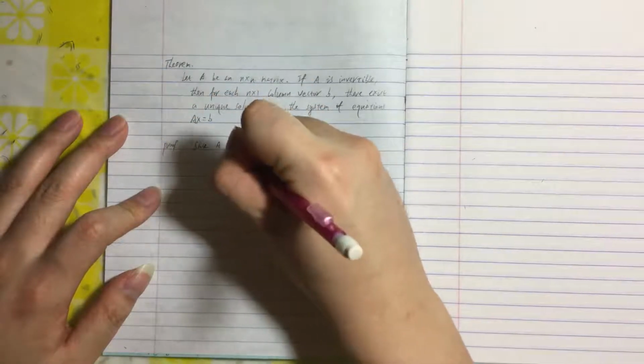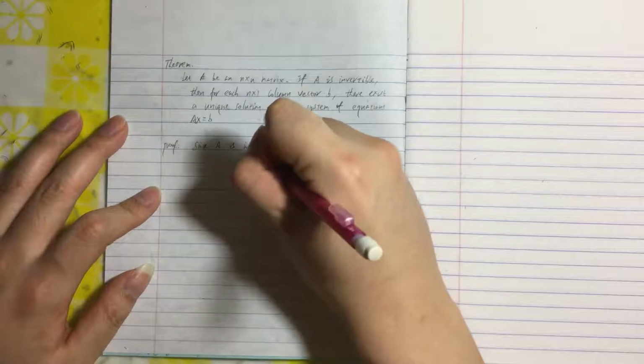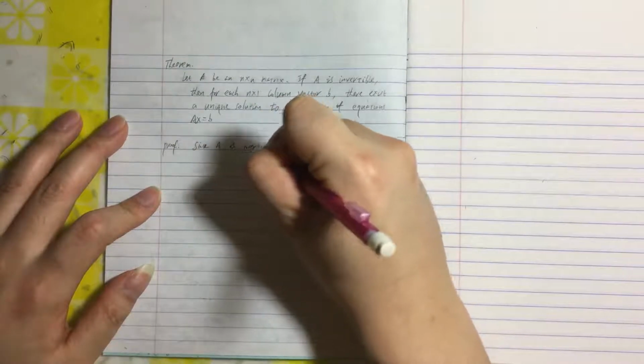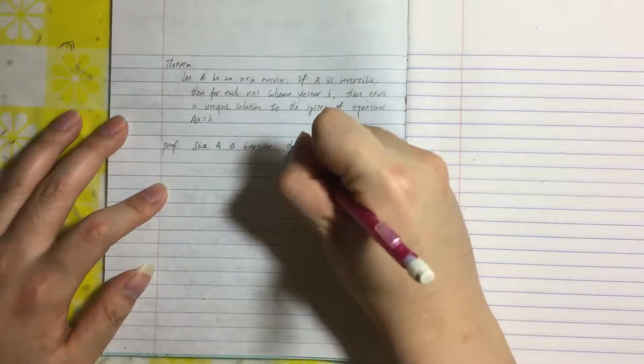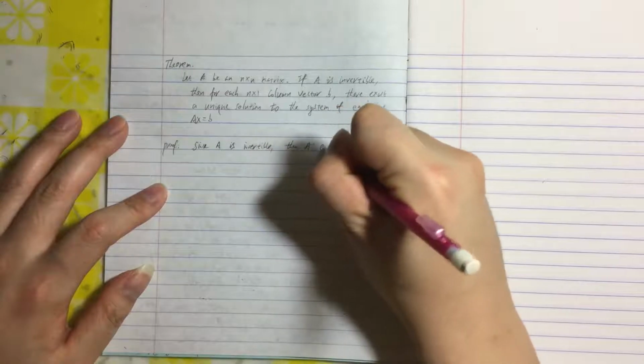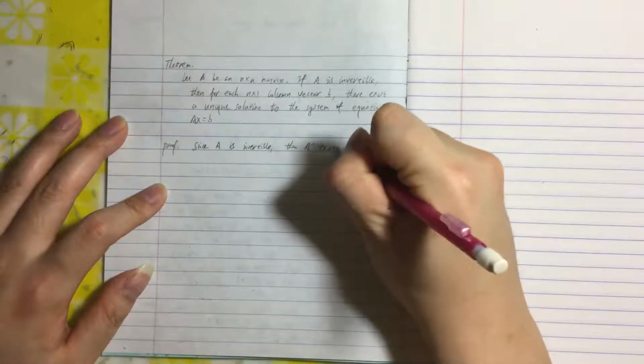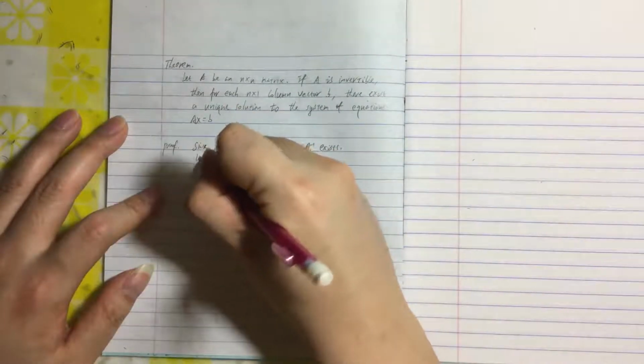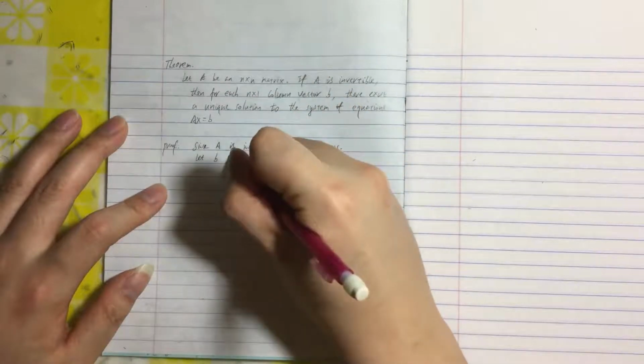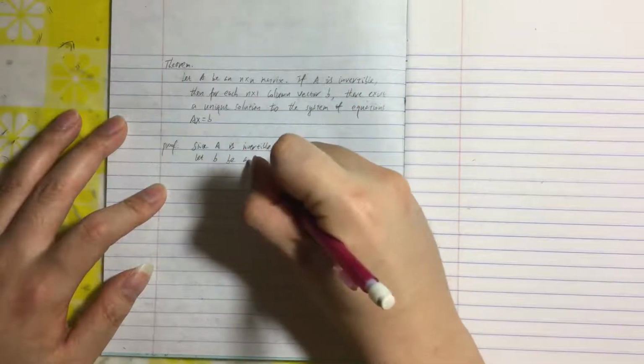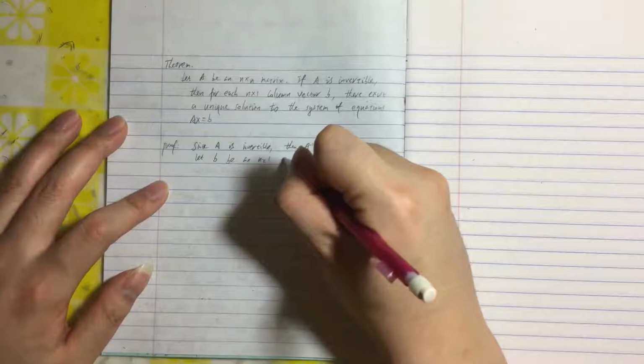Since A is invertible, then the inverse of A exists. Let B be an n by 1 column vector.